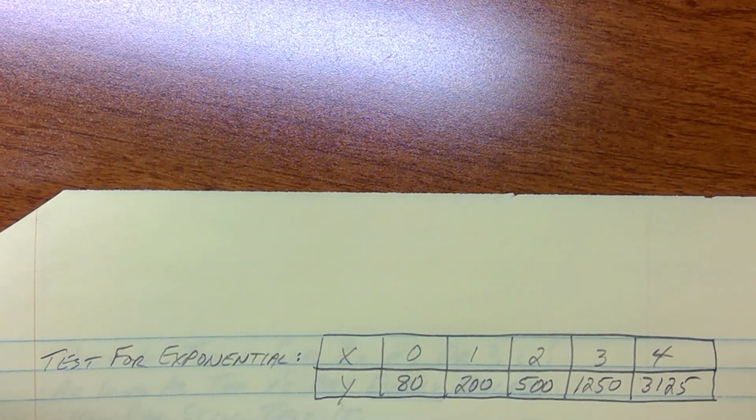All right, if you guys want to try one on your own, here's one to try. Just pause the video and work it out on your own. See if you can come up with an equation. See if you can graph it with the dots and everything.